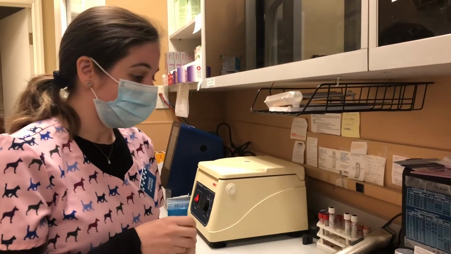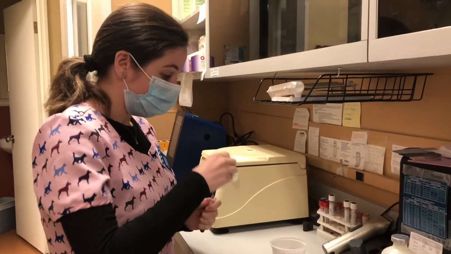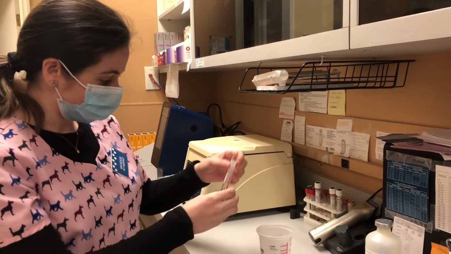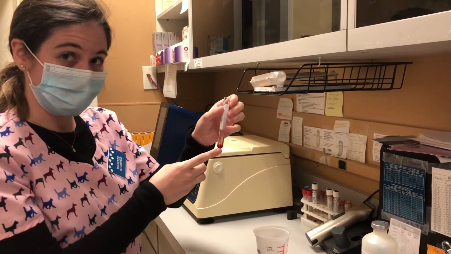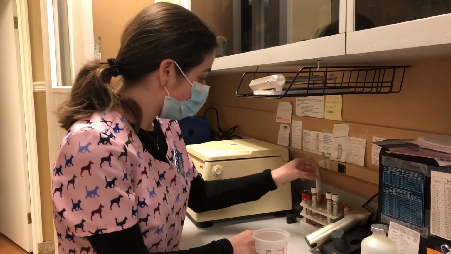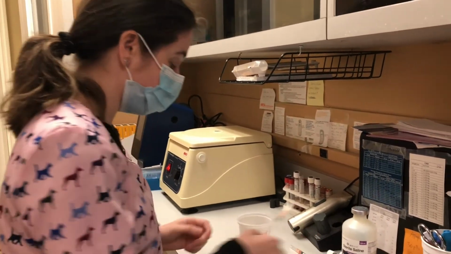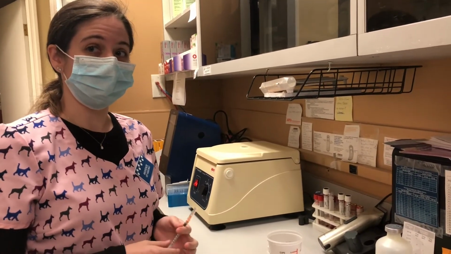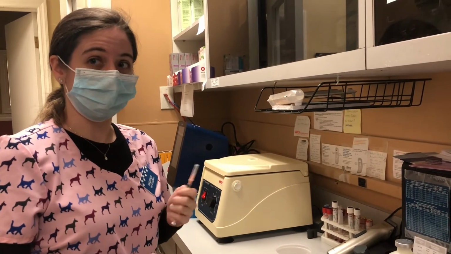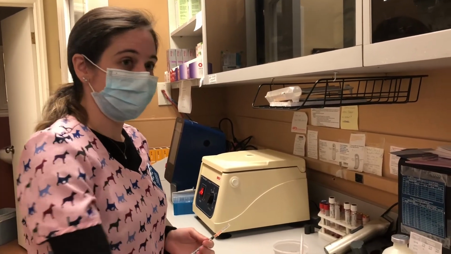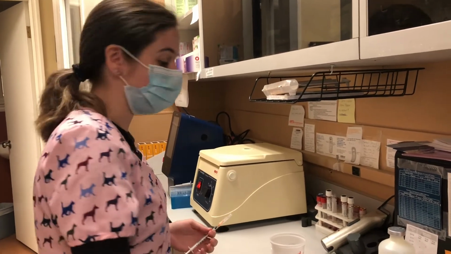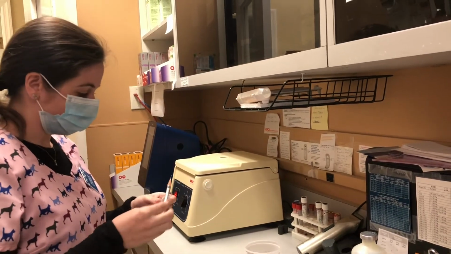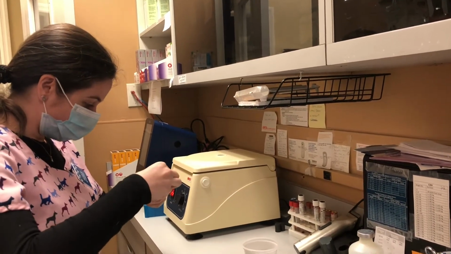What I'm going to do now is pour off my supernatant. All that I have left is my packed red cells. Now I'm going to make my erythrocyte suspension. It's going to be 2%, so what I need is 0.02 mLs of my erythrocytes, and then I'm going to fill the rest with 0.98 mLs of saline. This one happens to be for the recipient.